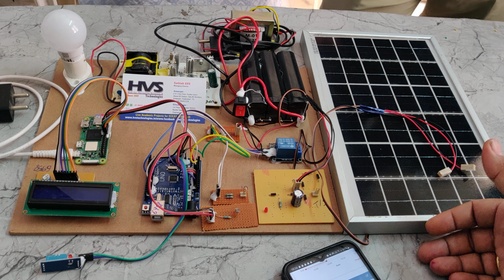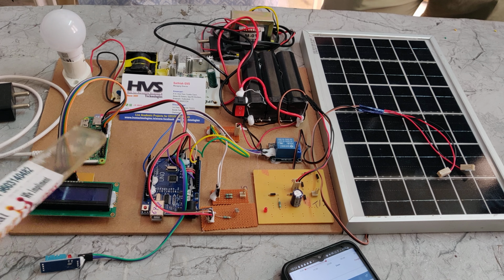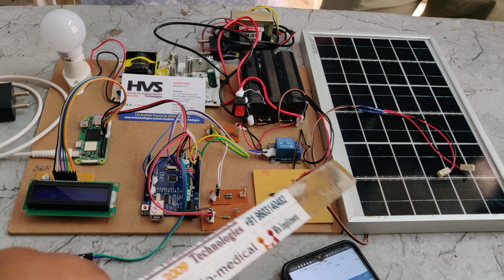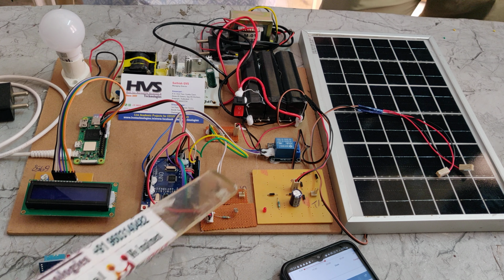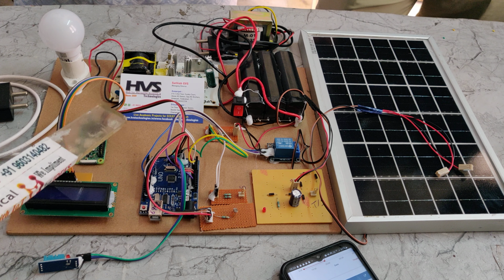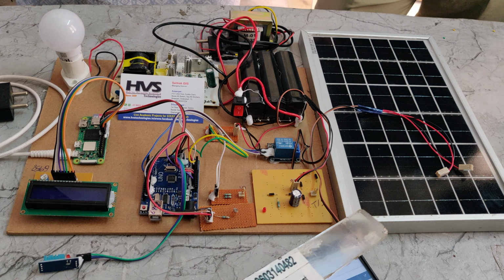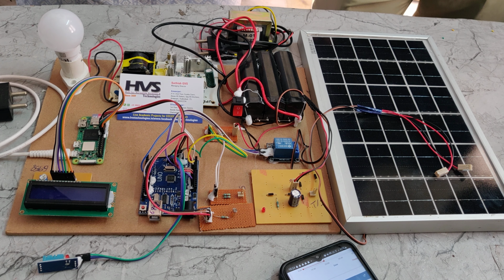That efficiency will be calculated by our AI, and the input goes to the Raspberry Pi with the help of the voltage sensor, which provides the solar panel voltage, and the light sensor, which provides the light intensity. Based on these two inputs along with the battery voltage, the system will calculate the efficiency of our solar panel, and that will be plotted on ThingSpeak and displayed on the 16x2 LCD screen.